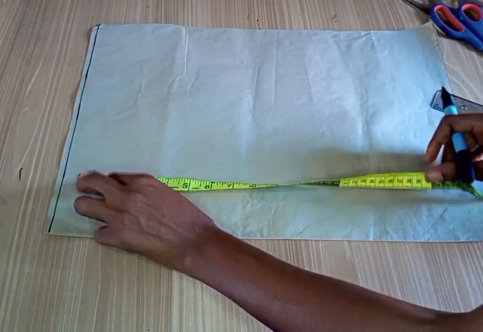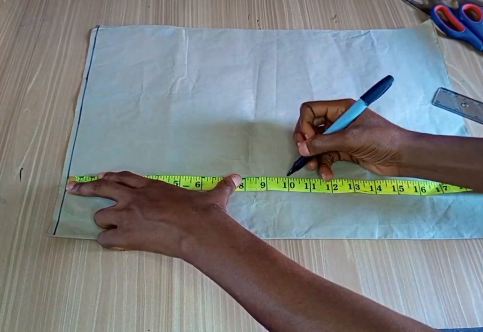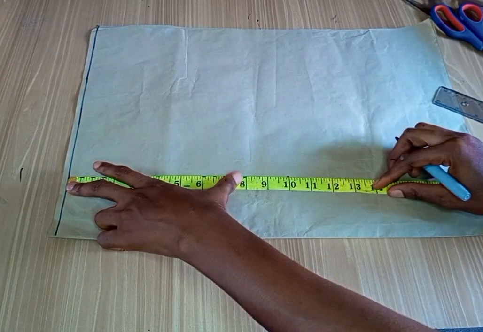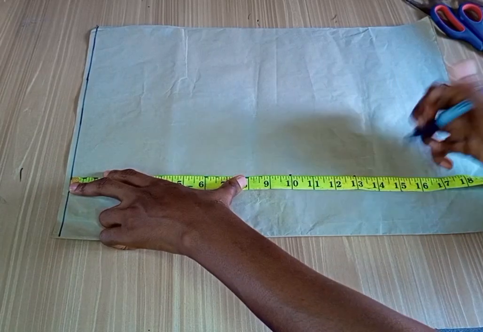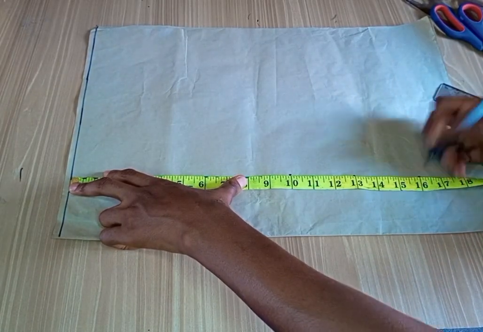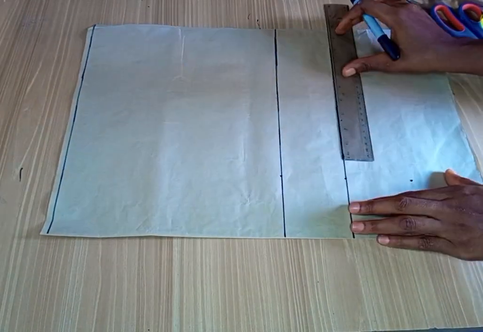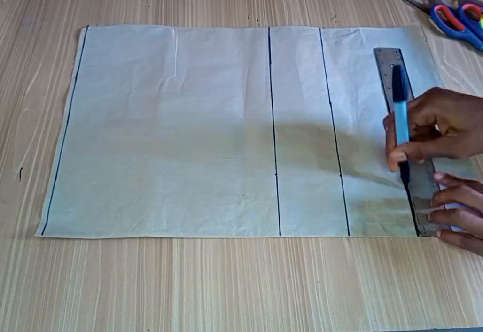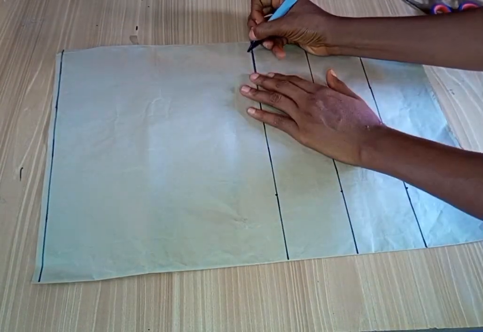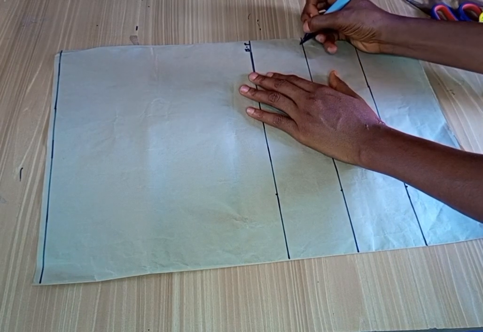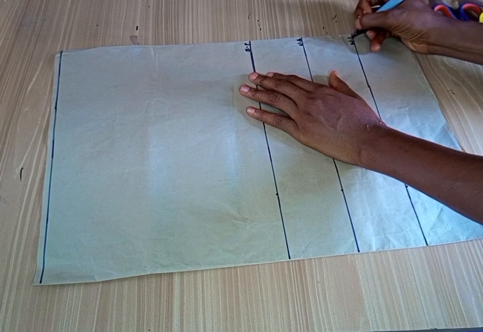Then the next thing I'm going to do right here is to come down to take all of our vertical measurements. I'm going to come down to mark my bust point, which is 10, my under bust, which is 13, and my waist, which is 16, and also the length of our blouse. I'll just go ahead and rule out the points. And I'll just go ahead and indicate in order. This is my bust point, this is my under bust, and this is my waistline.